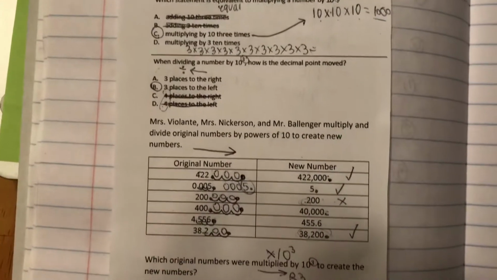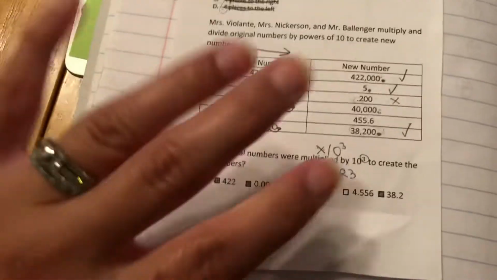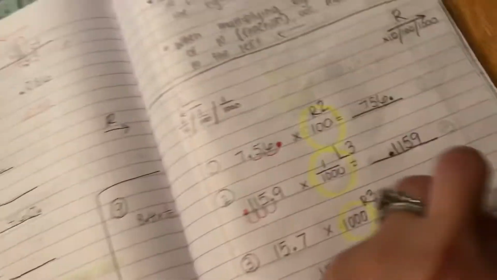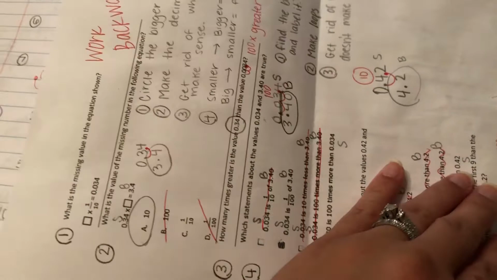Okay, so you should have some notes that go along with that. And then if it's not from this, because I will take a picture and upload that, then it would be this. Okay, so every question is either on this paper or the paper from yesterday.